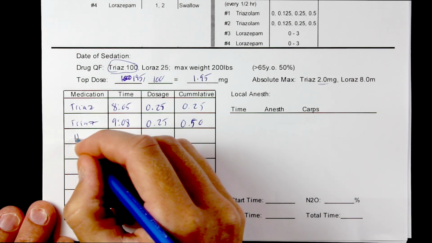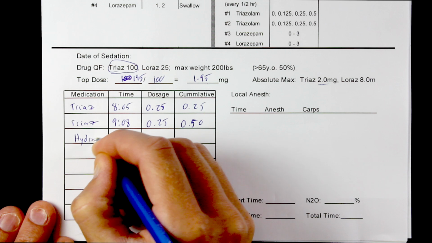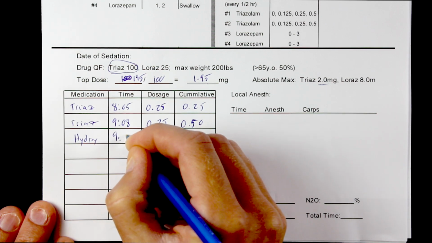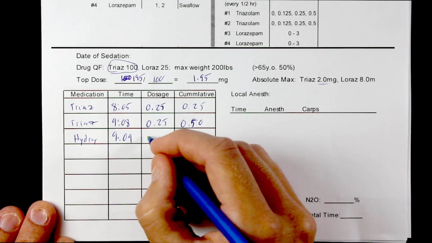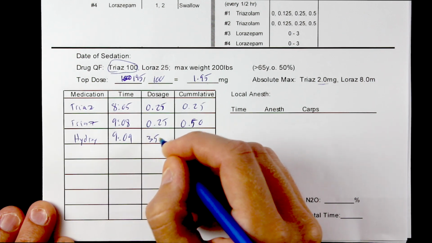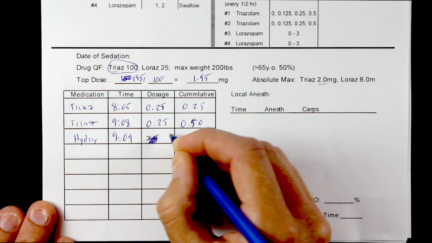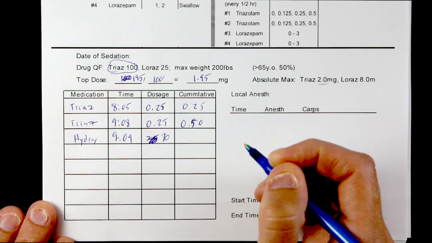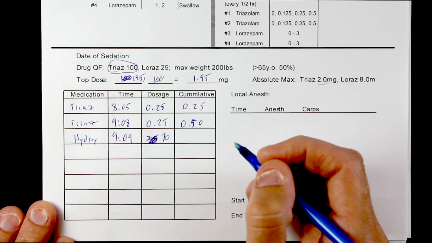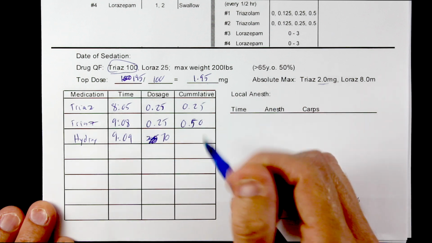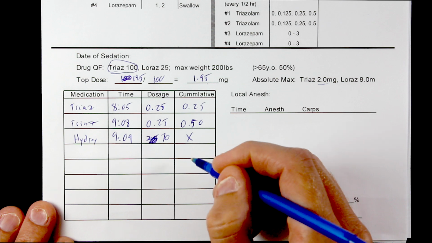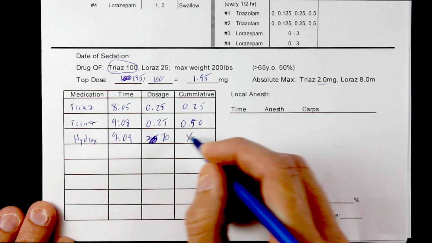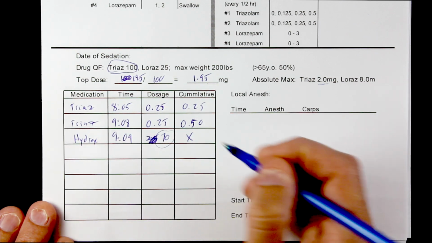And then we also gave them hydroxyzine at like 9:09, we'll say. And again, we figured out we wanted 35 milliliters of that. I'm sorry, 70 milligrams. That was 35 milliliters. So that's 70 milligrams of hydroxyzine. Since that's just a one-time dose, we're not going to maintain a cumulative running tally of hydroxyzine because that's just given one time, and that was right here, 70.